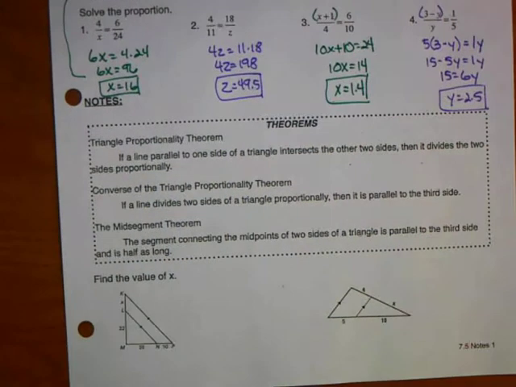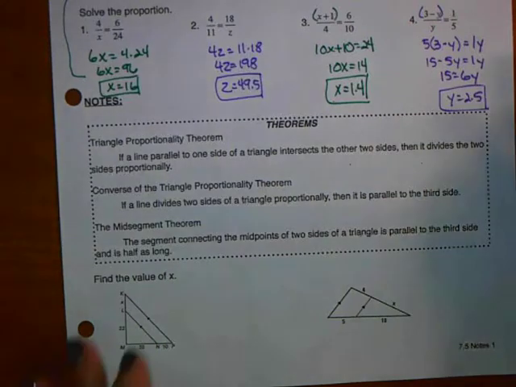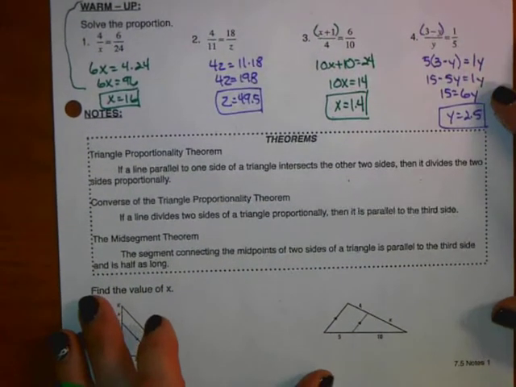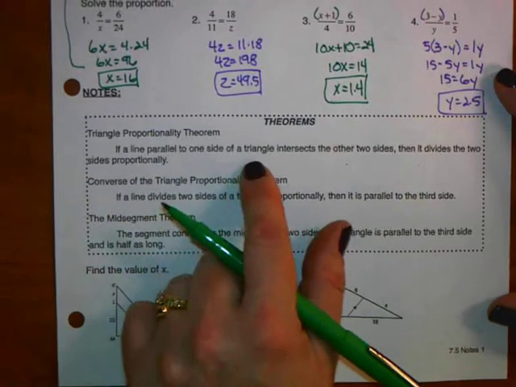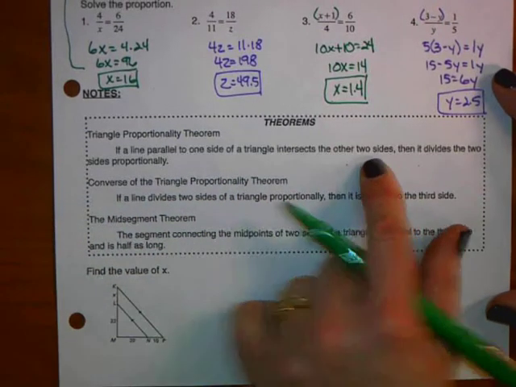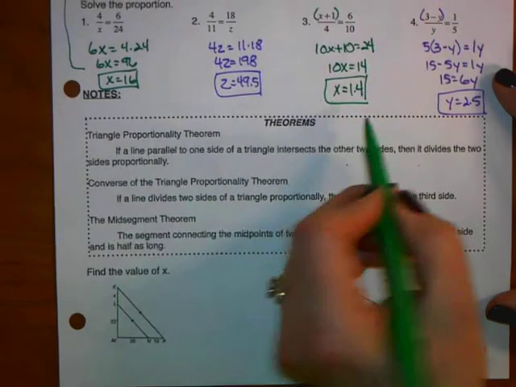So you have a few more theorems. I will type up a theorem sheet for your test. We were going to do that tomorrow, or today, but snow days kind of messed all that up. So, triangle proportionality theorem. Here you go. If a line parallel to one side of a triangle intersects the other two sides, then it divides the sides proportionally.